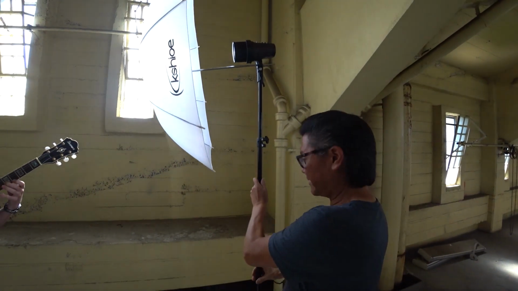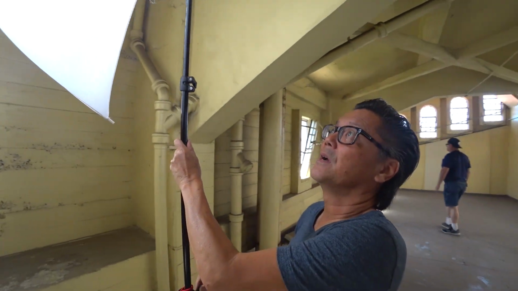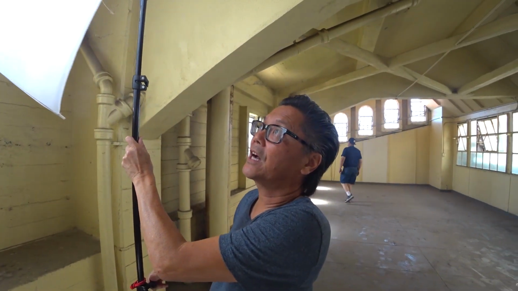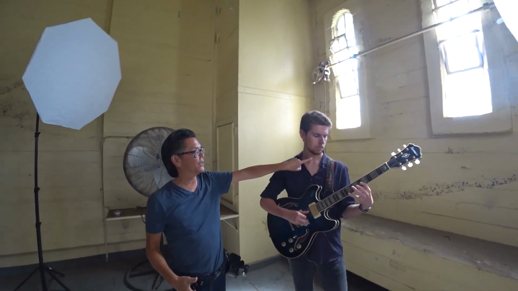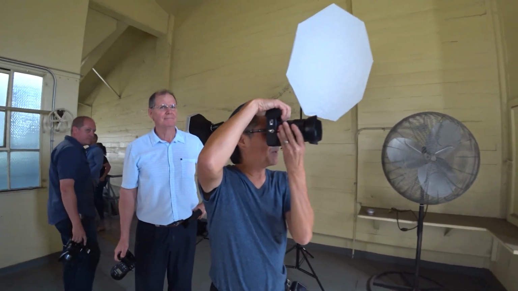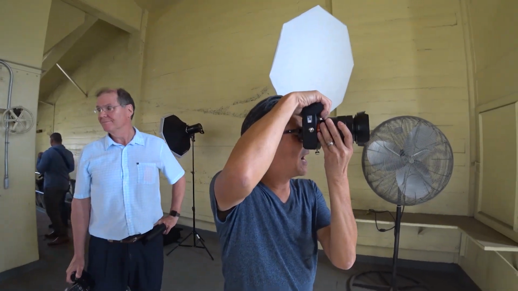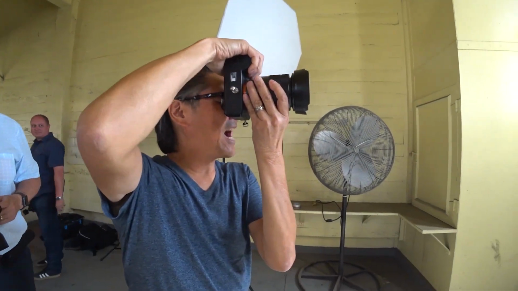I've got this nice Stella light here, but I want to have that light come from up and down. And so now I'm going to create a highlight here and a shadow here. And that's what I'm looking for. So now it's going to create a little bit more interest. I can now shoot.